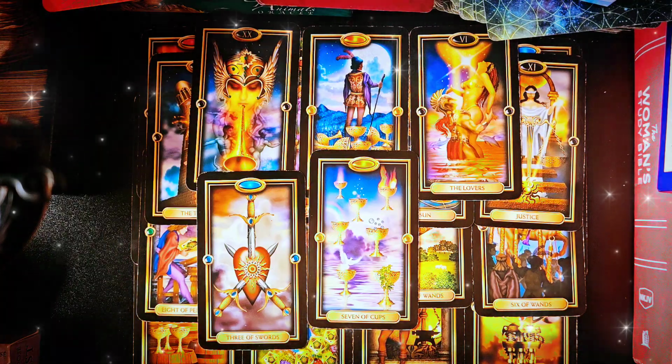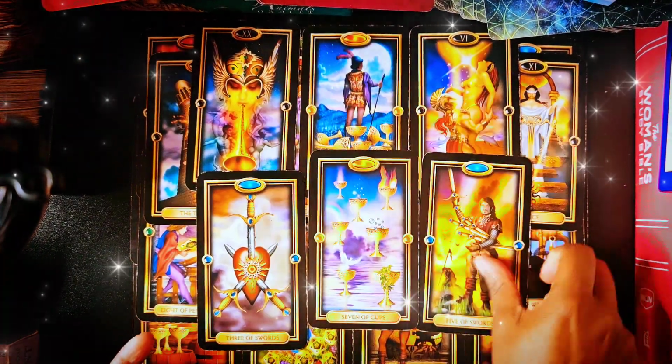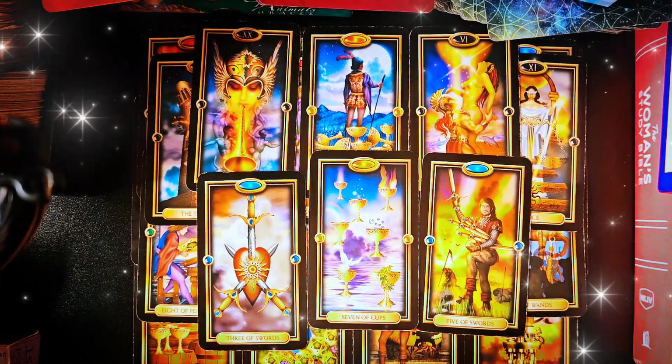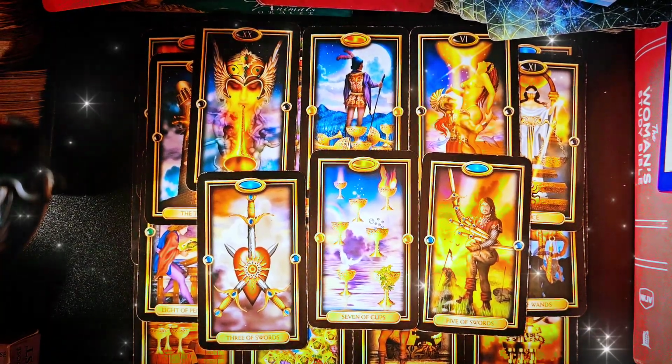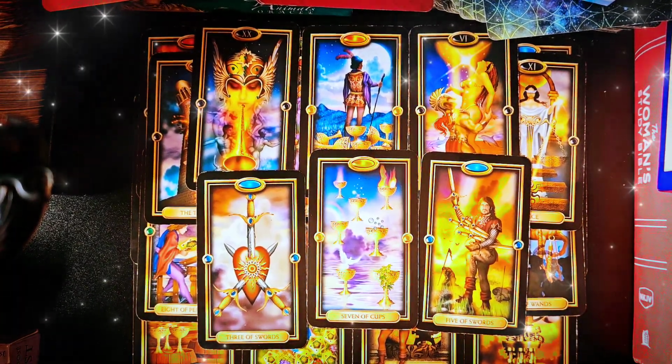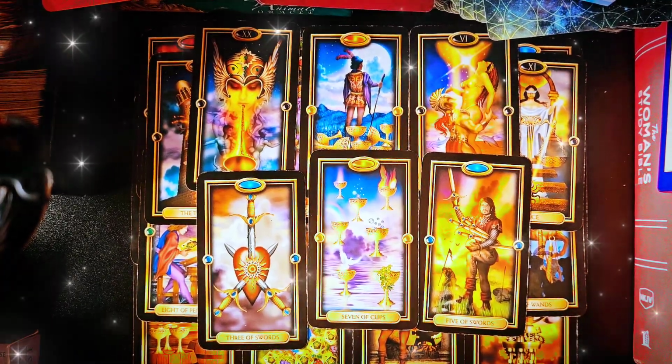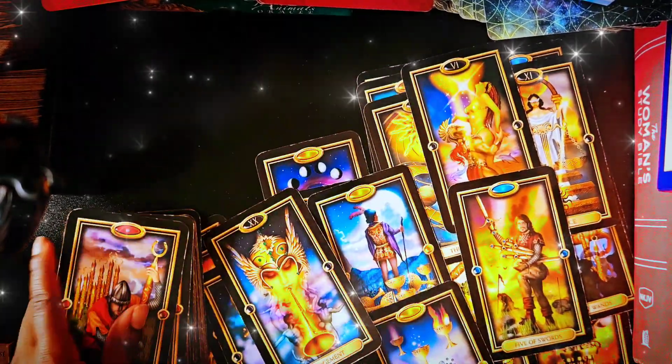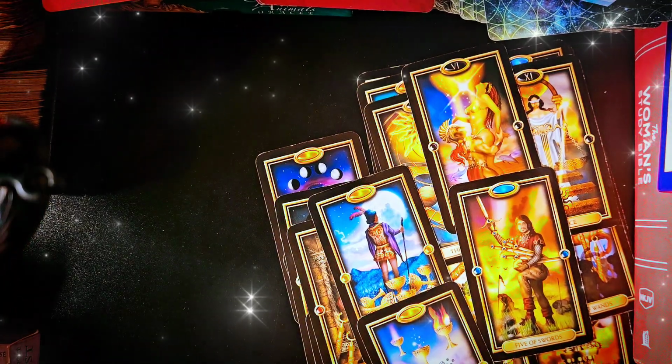But right now you're confused with this Five of Swords. Why are so many people working against me? Why are so many people causing problems for me? Why are so many obstacles coming up at once? You all are dealing with a lot at one time right now.